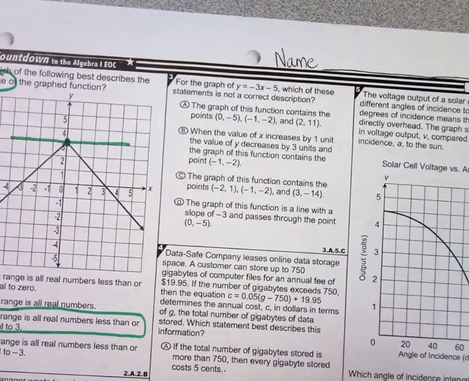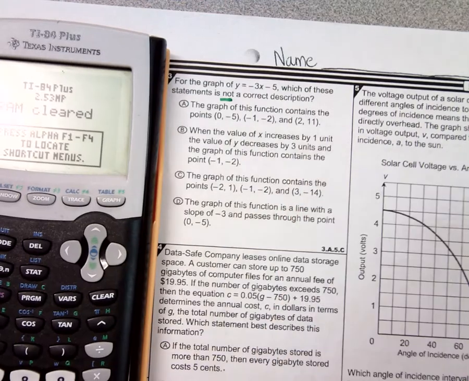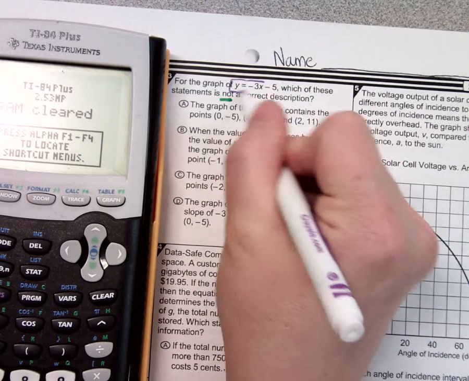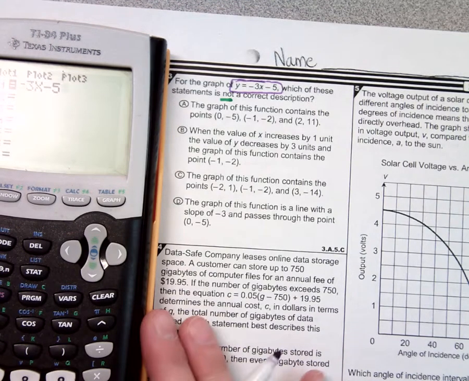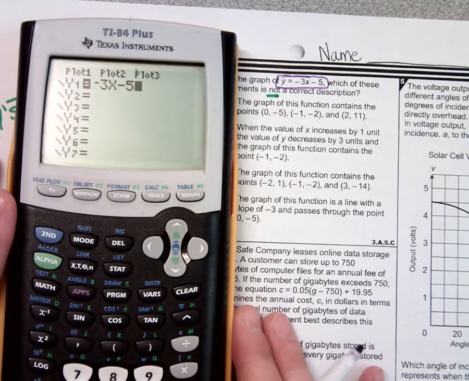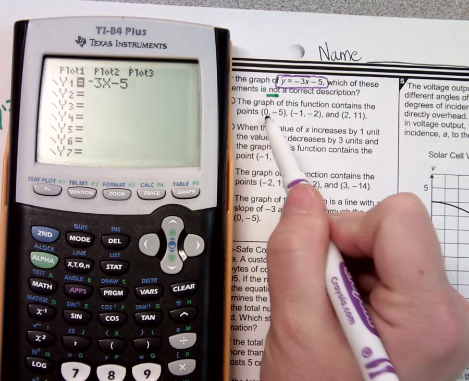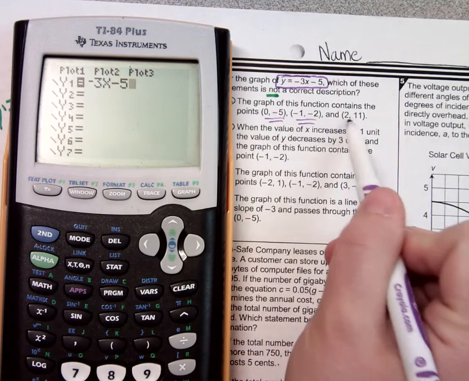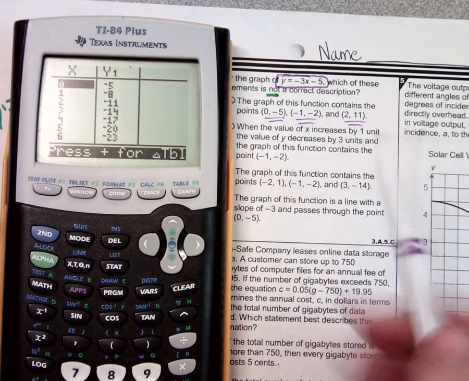It says, for the graph of y equals negative 3x minus 5, which of these statements is not a correct description? So I could do this a variety of ways. One of the easiest ways is to go to the y equals and type that equation in. And answer choice number 1, I see a bunch of ordered pairs that the equation contains. So I'm going to go to the table and see if it actually does.